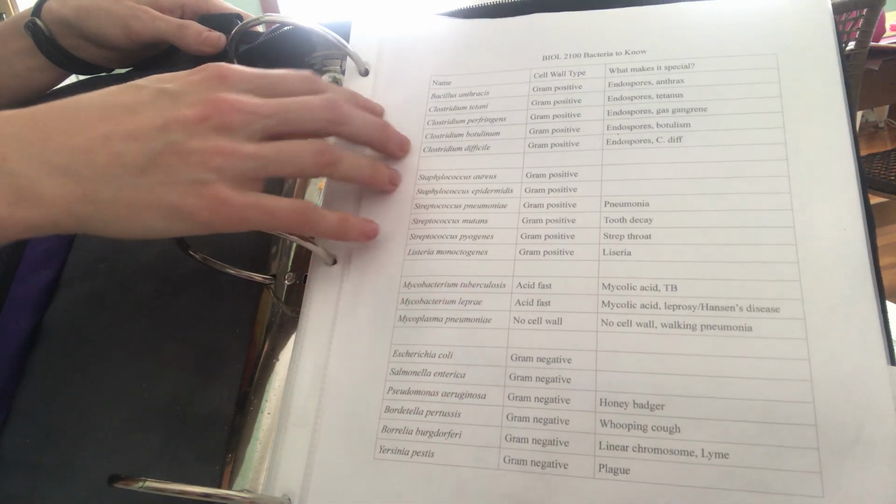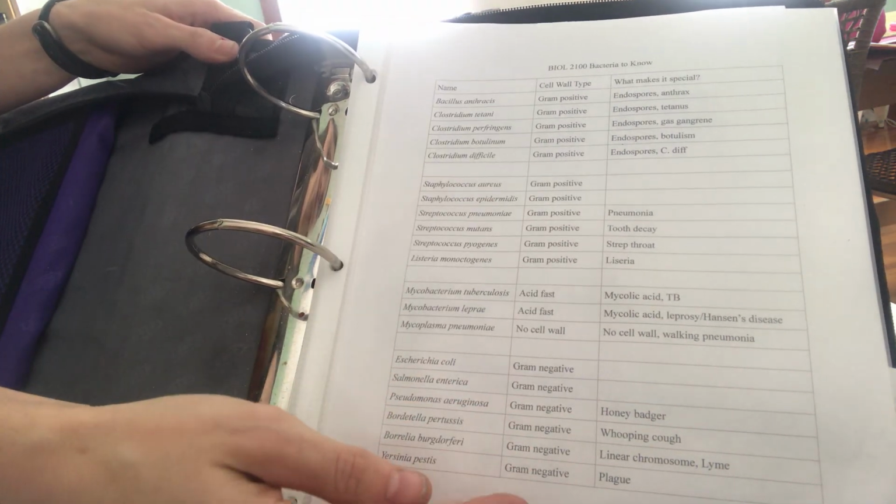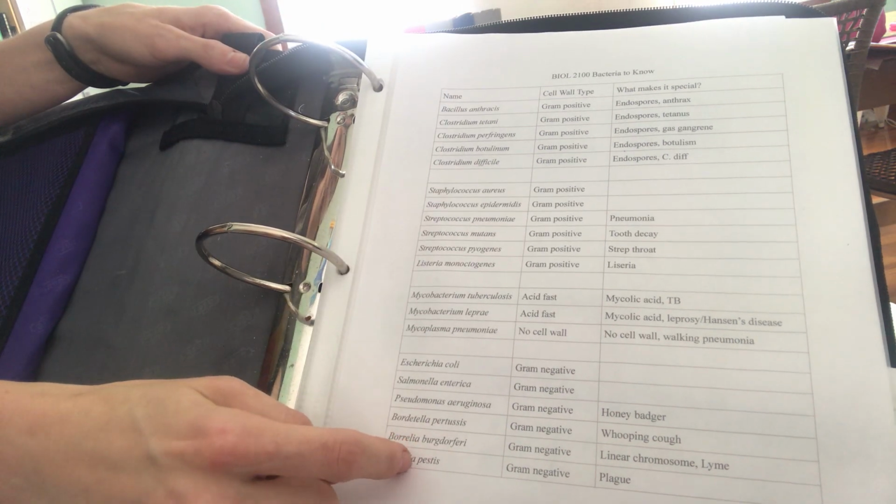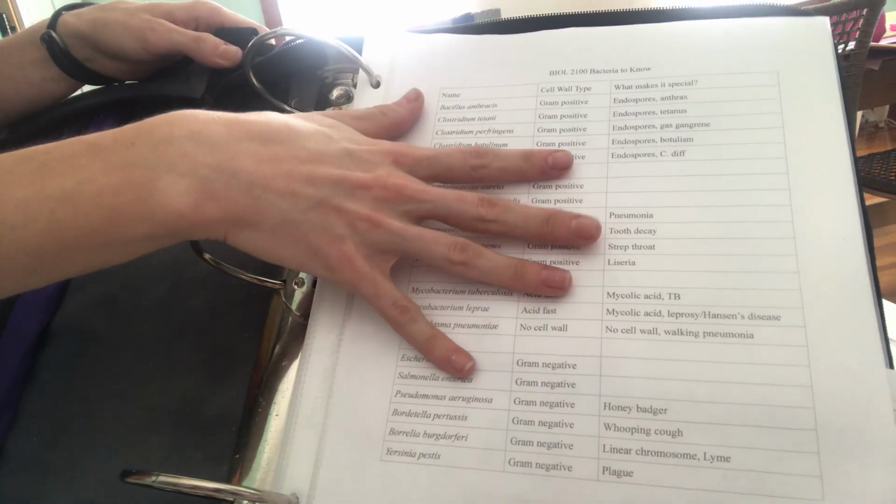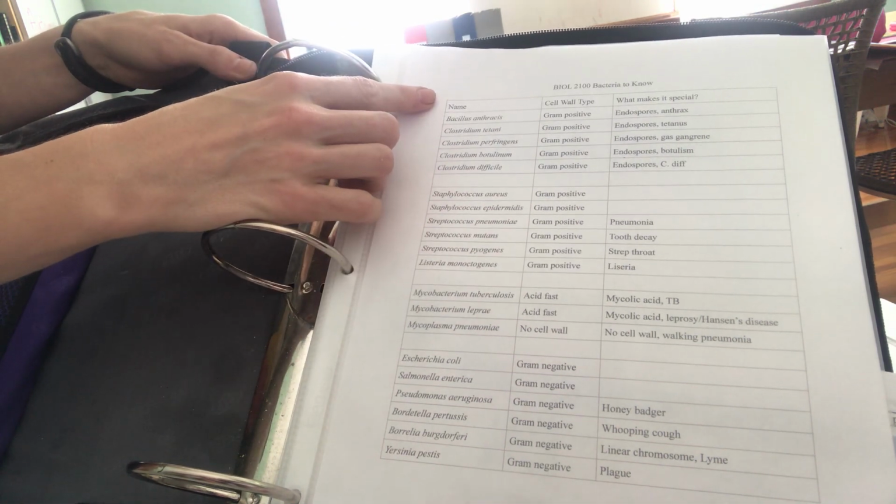This is one of the most important things that helped me through the semester, this chart, and it's just titled Bacteria to Know. And it tells you everything, if it's gram positive, gram negative, or something different. It gives you the scientific name for each one and then tells you anything extra about it. One of my secret strategies is to write out charts. So I will just take a piece of paper and just write this out.